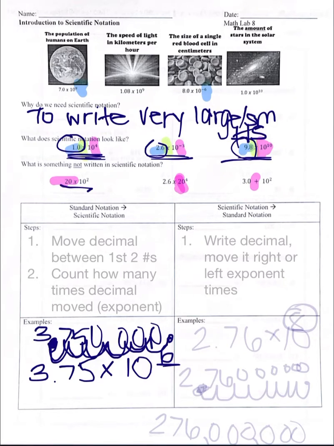It's positive if it's a very large number. It's negative if it's a very small number. A very small number would be something less than 1, something like 0.00000075. That would be a very small number. A very big number is something like 3,750,000, like our example here. Very large number.